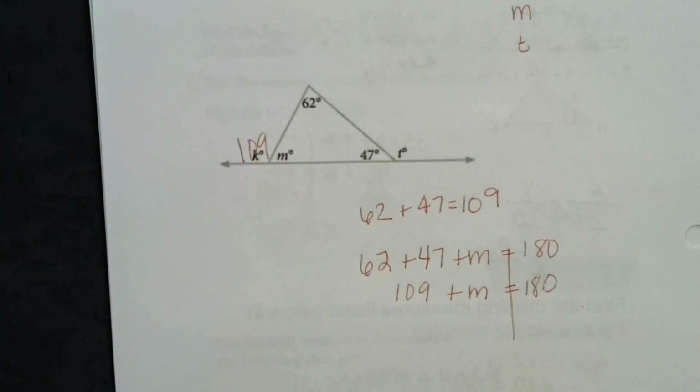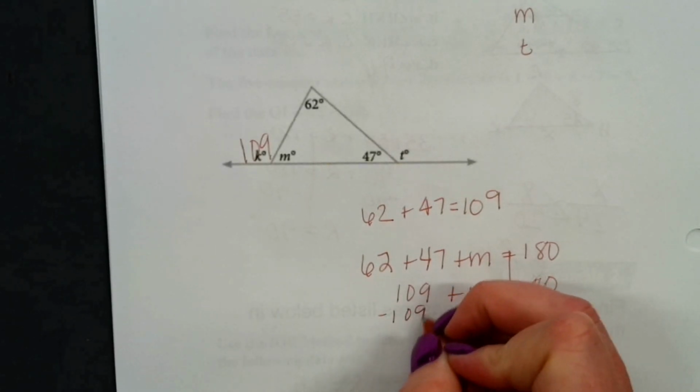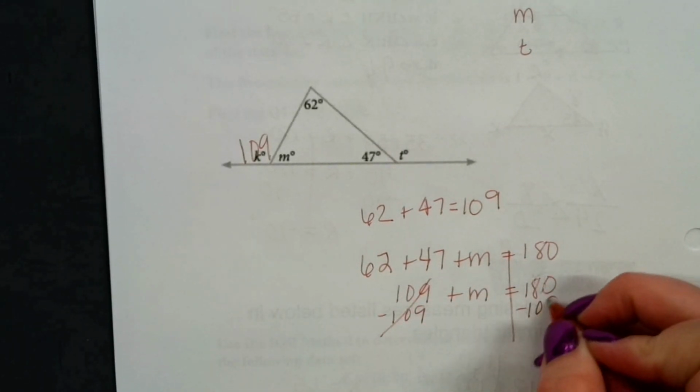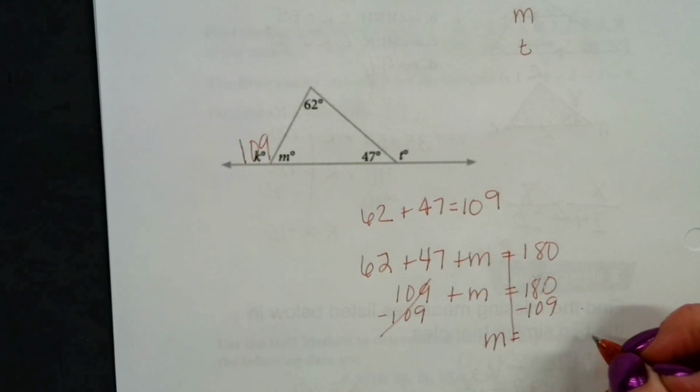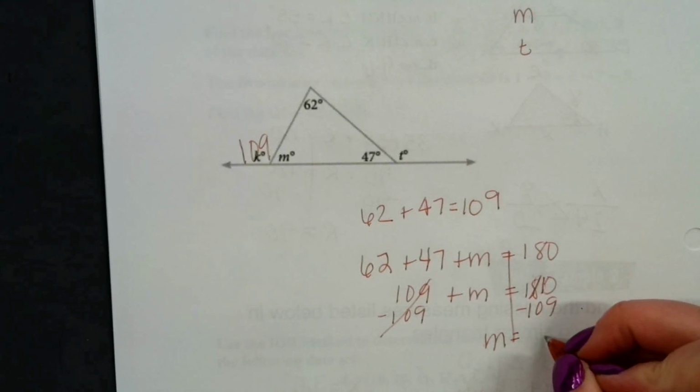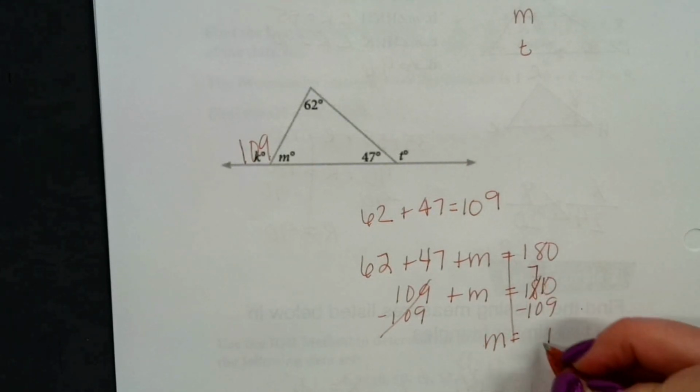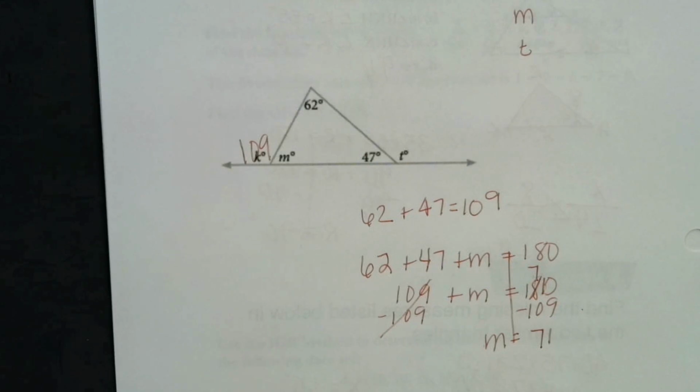I'm going to subtract that. Did you get 71?